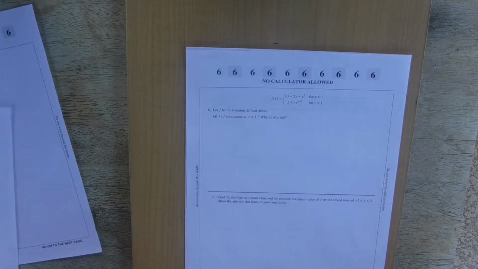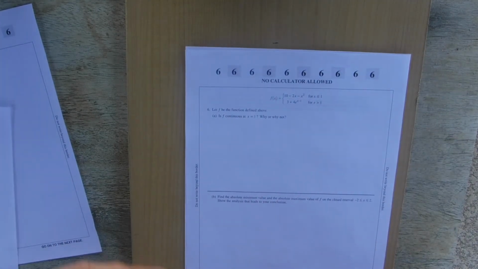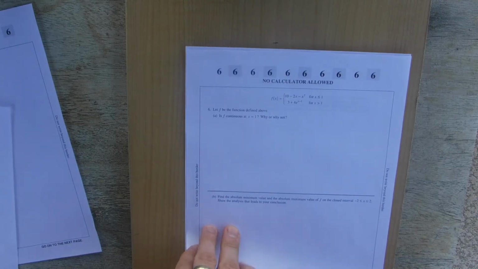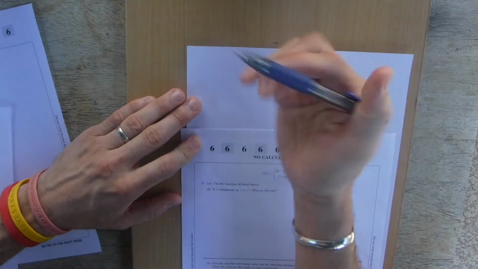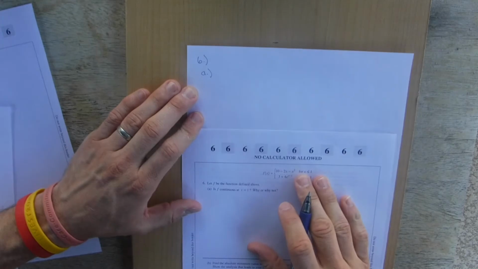Number 6. Let f be the function defined above. Is f continuous at that one, where one of the equations turns into the other? Is it continuous there? Why or why not? Alright, so again, this is number 6A, and this is the continuity test.